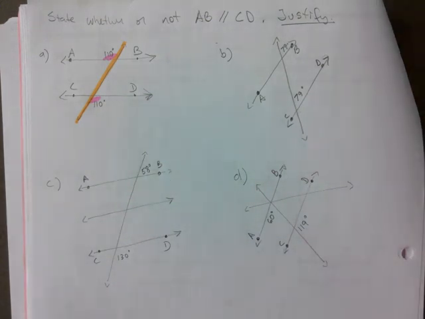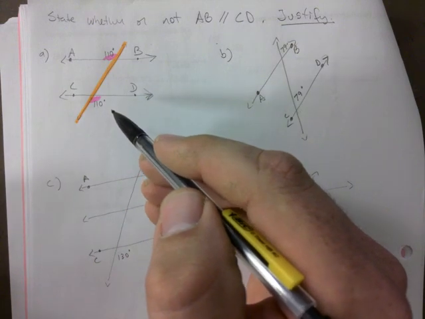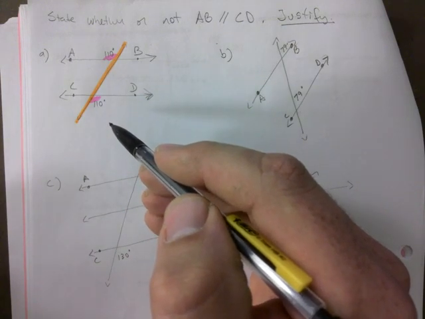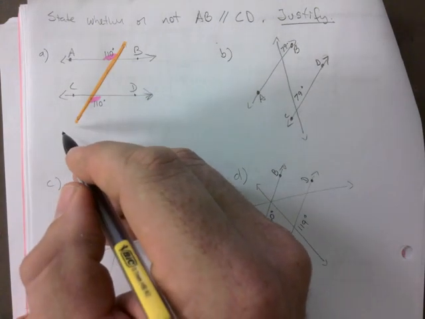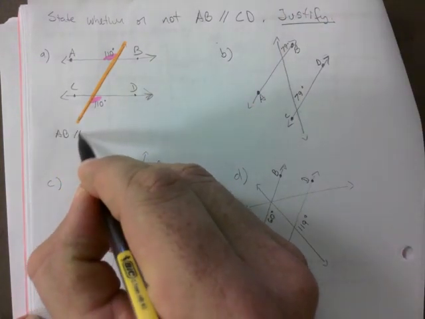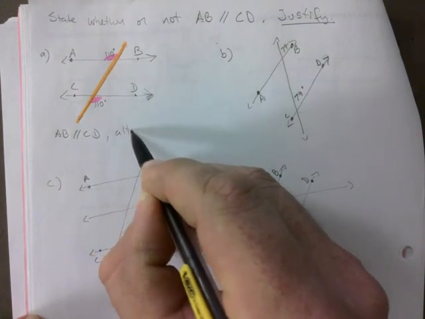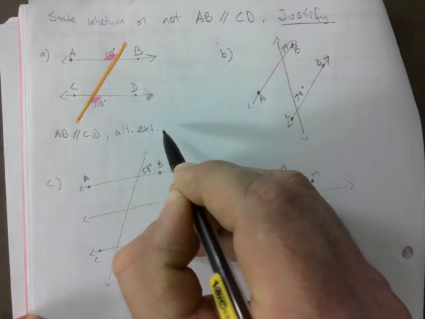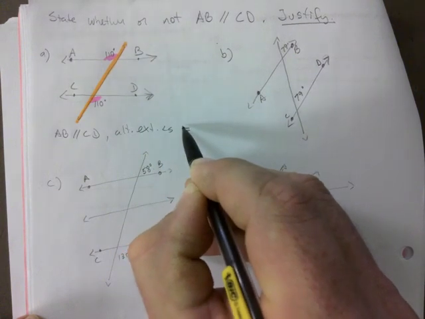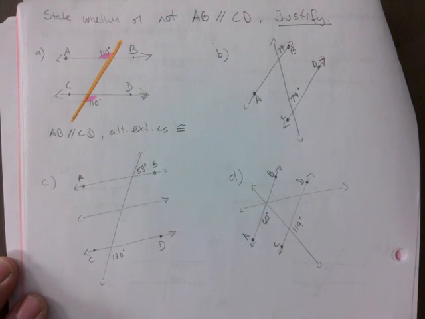So I see that they're congruent, and that's exactly what needs to happen for lines to be parallel. So then you just conclude, there's not much else to do here. So you'd say that AB is parallel to CD, right? Because alternate exterior angles are congruent, right? So that's all you need to do there.